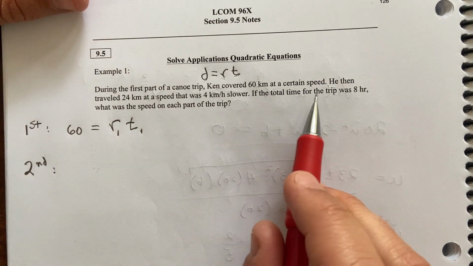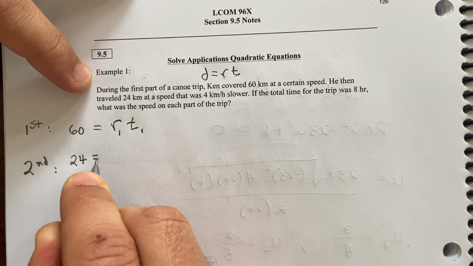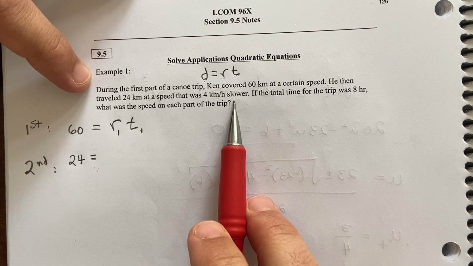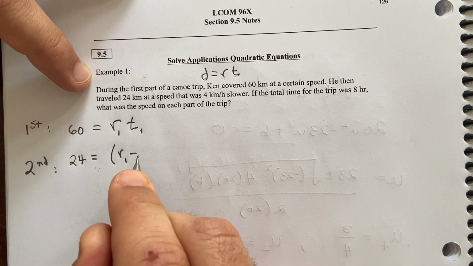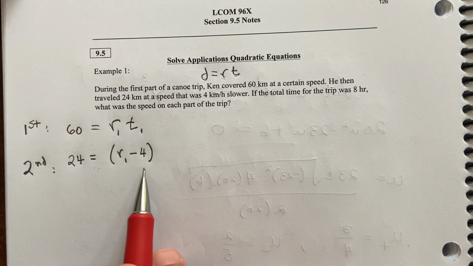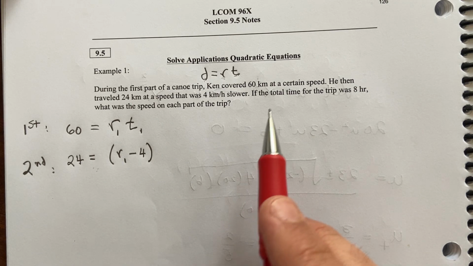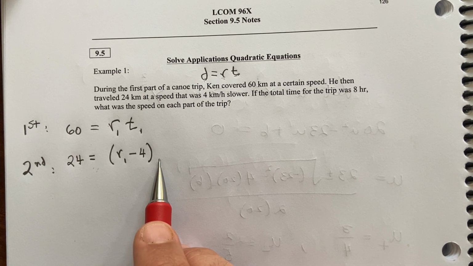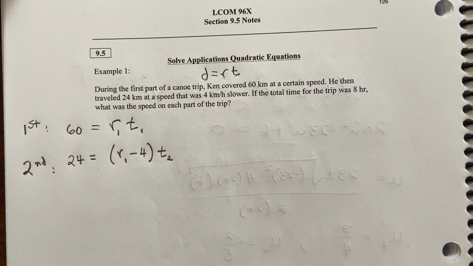Okay, the second part then traveled 24 kilometers. So we'll have 24 equals. And now it says 4 kilometers per hour slower. So if I take R1 and I subtract 4, that would be the rate that the second part of the trip involved. Okay, and I don't know how long Ken was traveling this fast, so I'll just say T2.